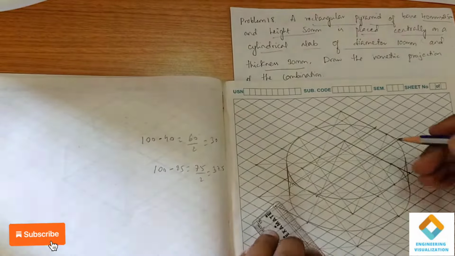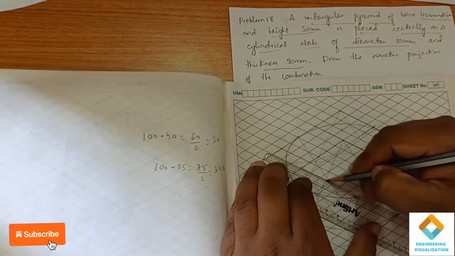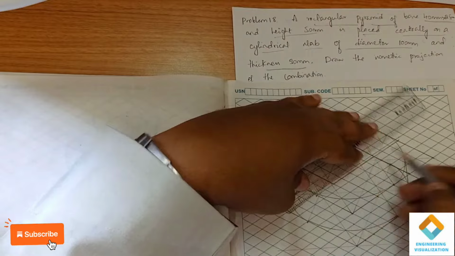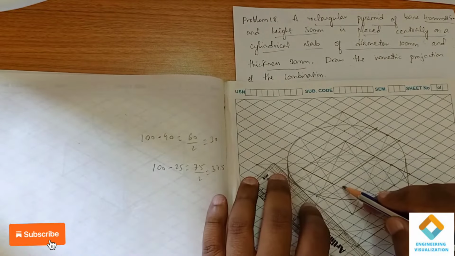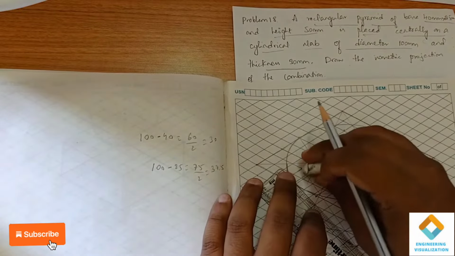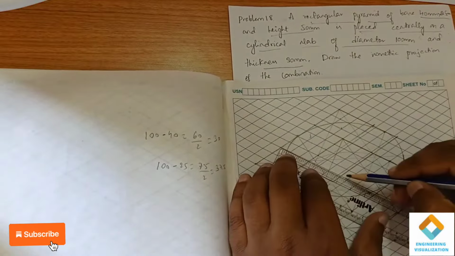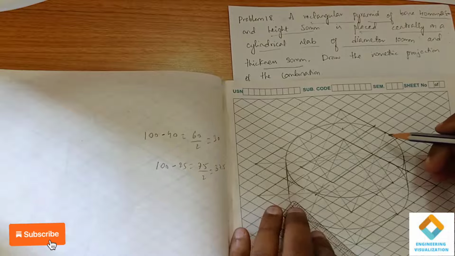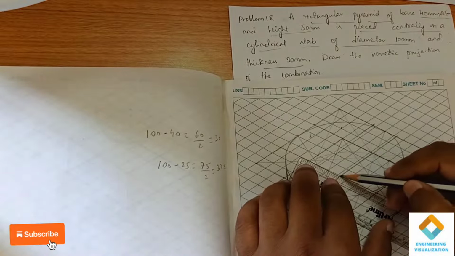Okay, so now here you can see this is our rectangle. I'm going to make it dark. You can see that this is a rectangle. This is 40 by 25, this one.